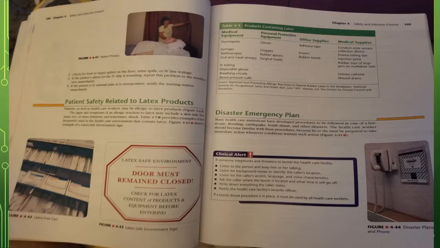Disaster emergency plan. Many healthcare institutions have developed procedures to be followed in case of a hurricane, flood, earthquake, bomb threat, and other disasters. The healthcare worker should become familiar with these procedures because he or she must be prepared to take immediate action whenever conditions warrant such action.